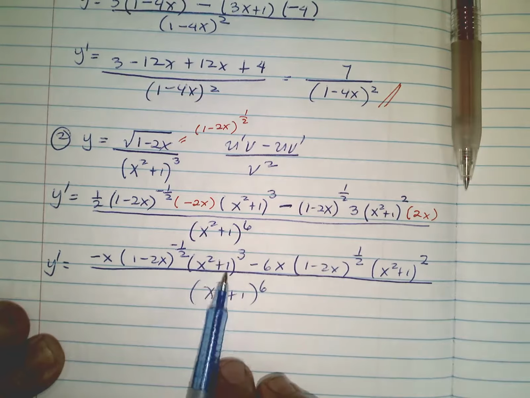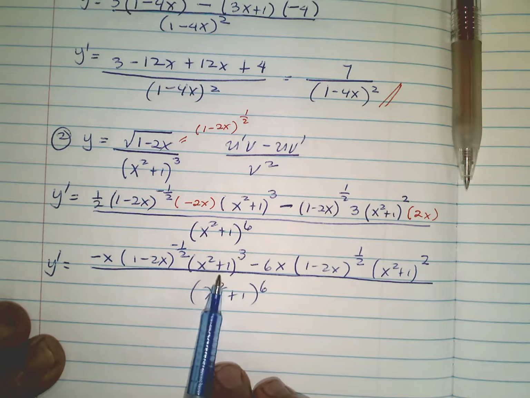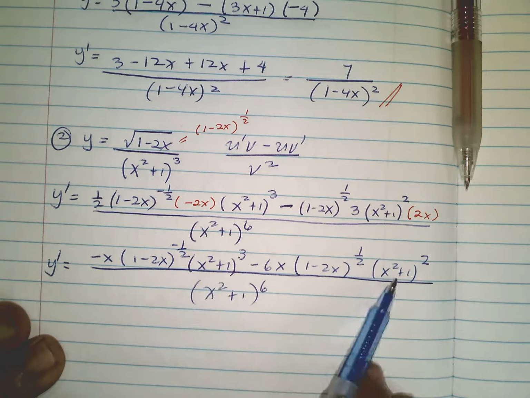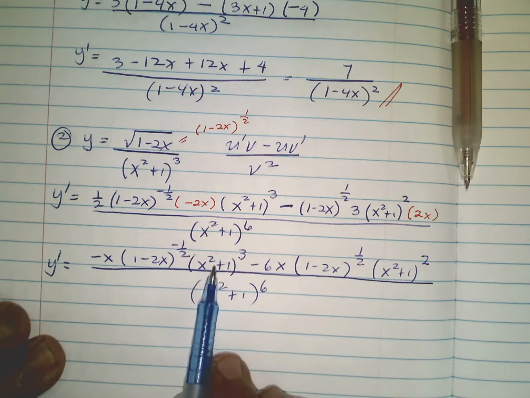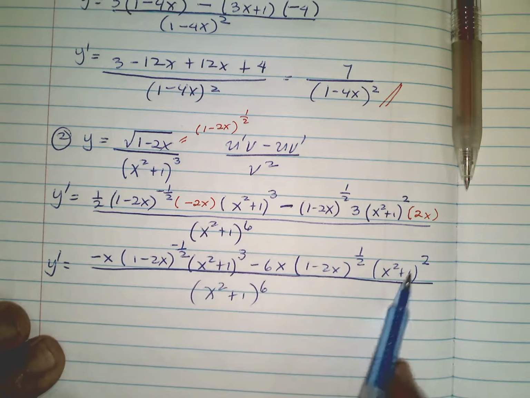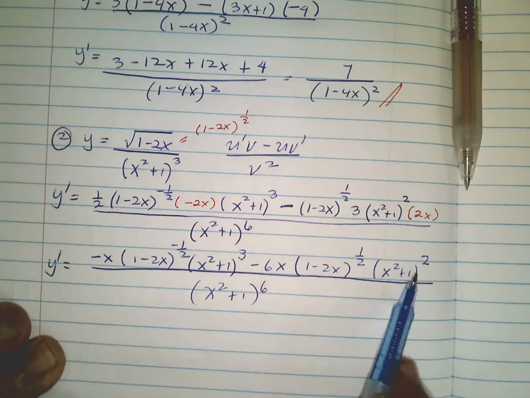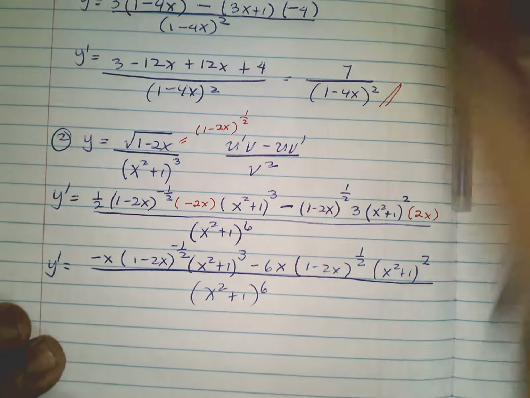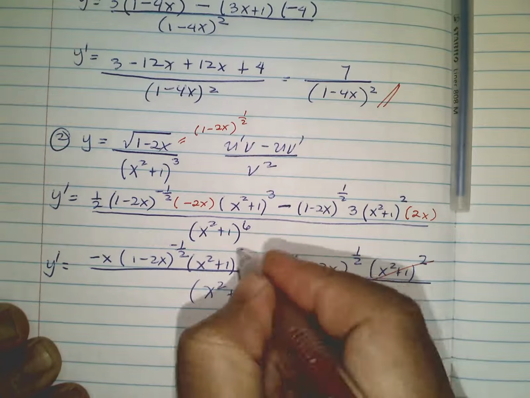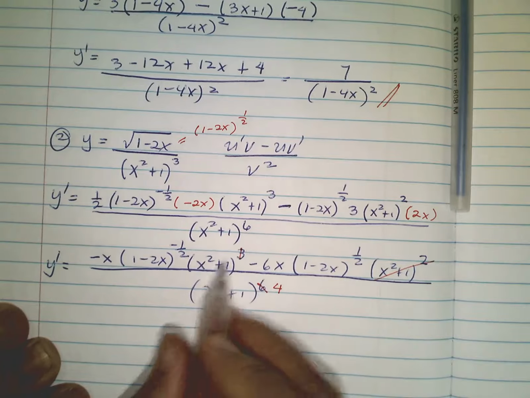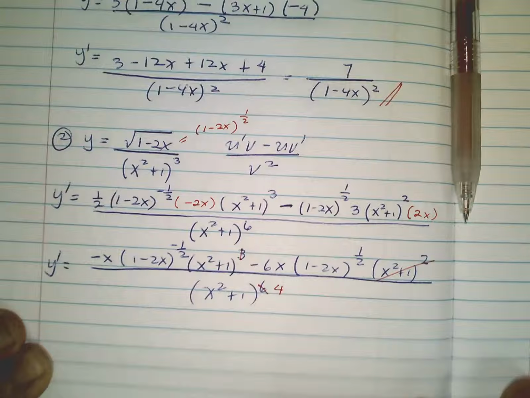you can actually factor out x squared plus 1. Because there are 3 factors of x squared plus 1 here and 2 factors of x squared plus 1 here, so you can cancel this one. You can cancel this as 4. You can cancel 2 of these, so that's only 1. So the final answer now is this.